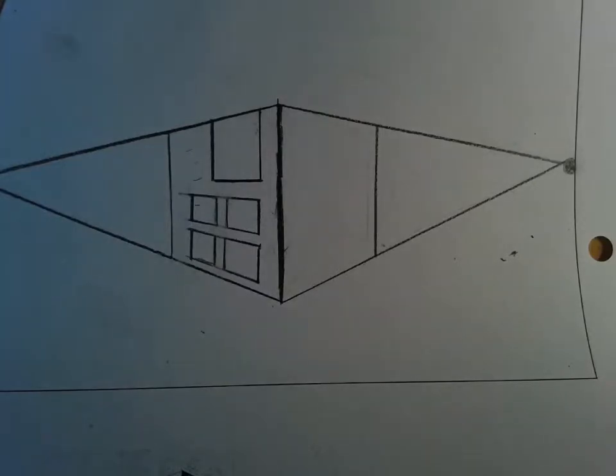Not in your buildings when you design them. They could be other shapes. For now, just to simply get them in the right spot, we're just working on squares and rectangles.